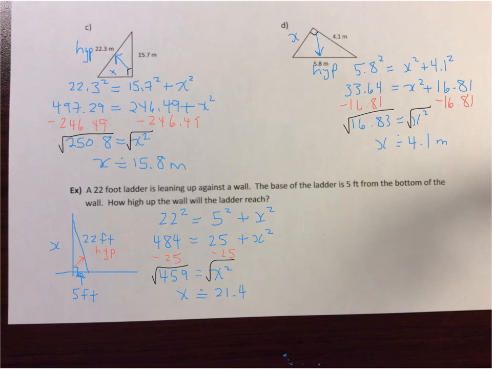So therefore, the ladder will reach 21.4 meters up the wall.